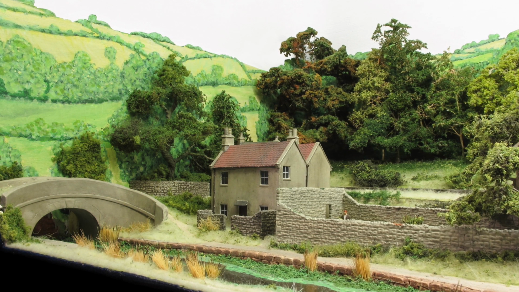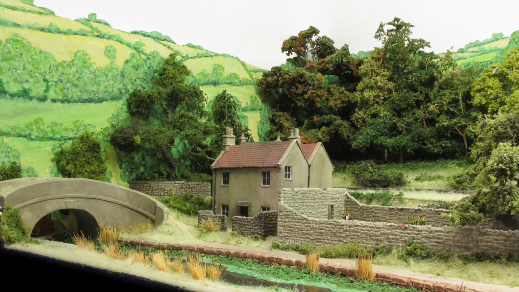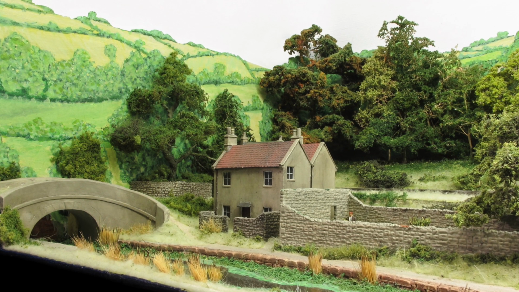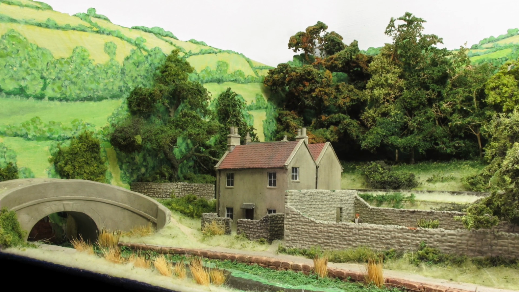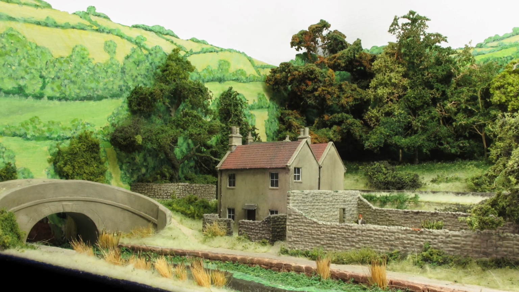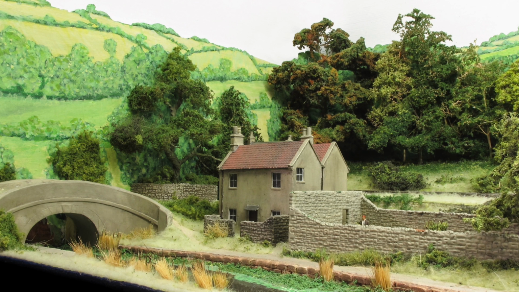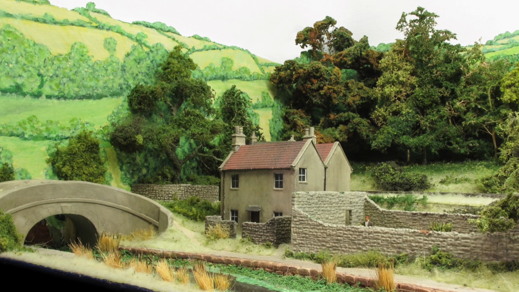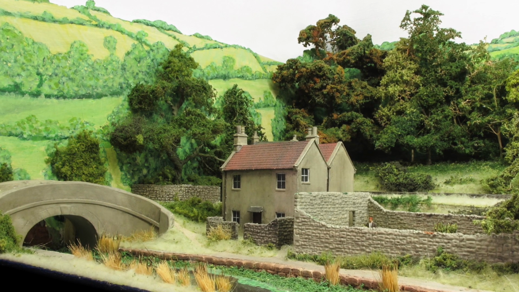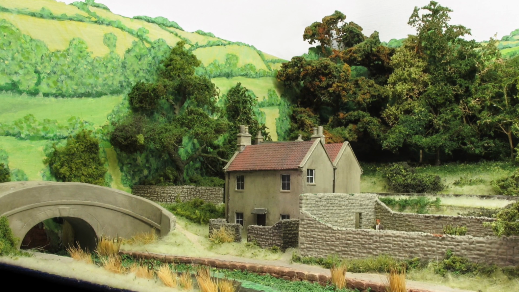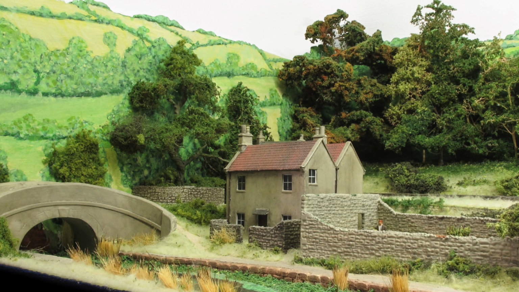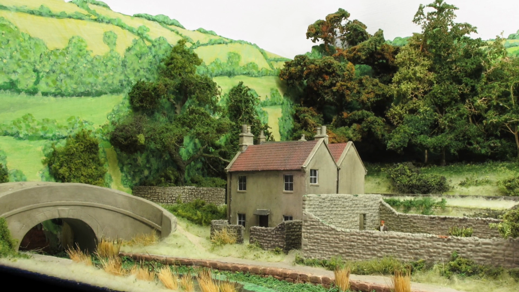Here's the cottage and the occupation bridge and the canal. And my line appears out of these trees up here. And the wharf itself is just over here. Now, the wharf, I went quite a way north of the real Monkton Combe, because one of my other great loves is the Forest of Dean.